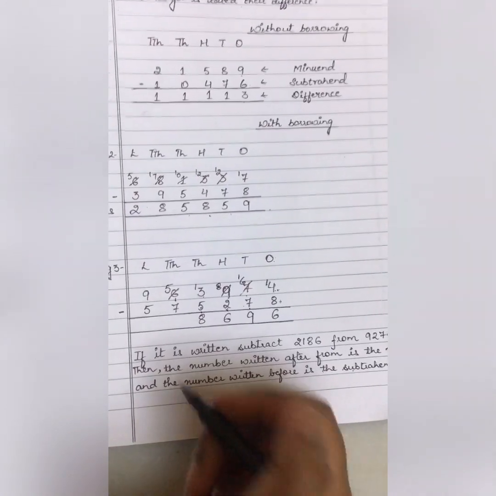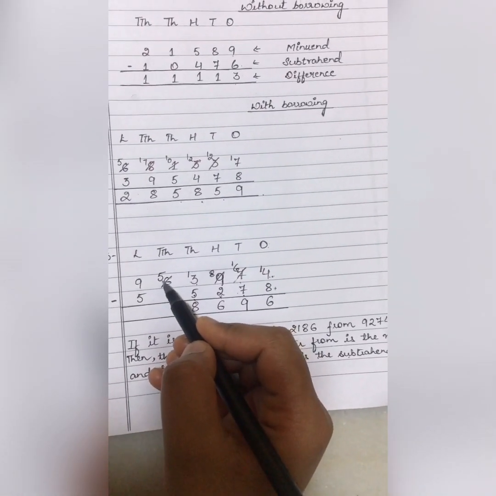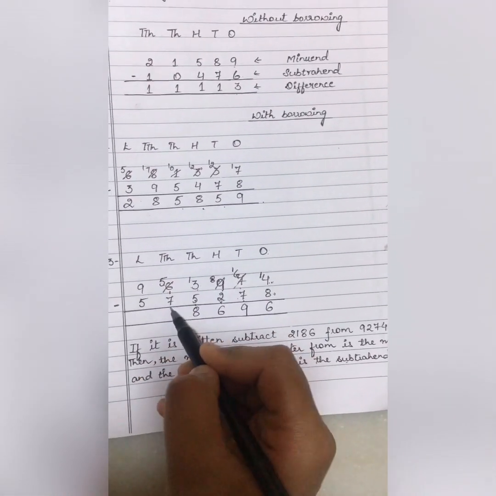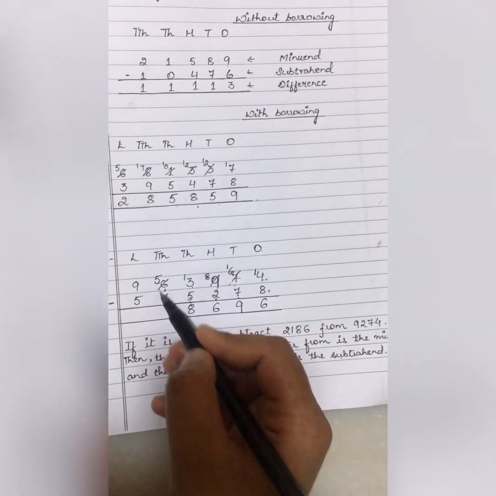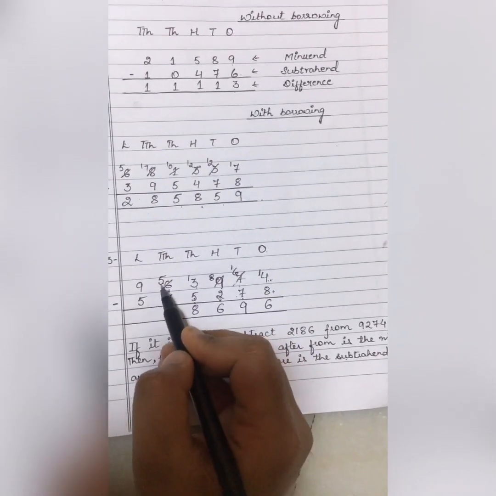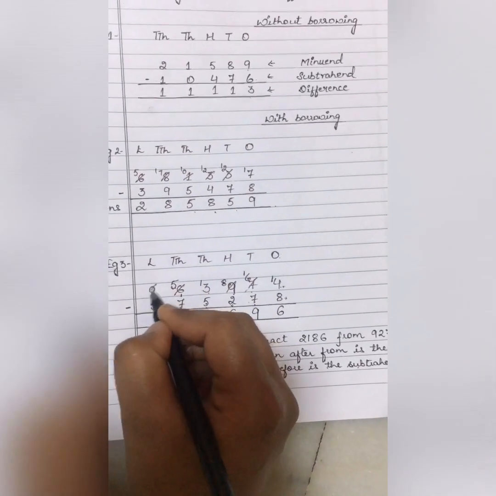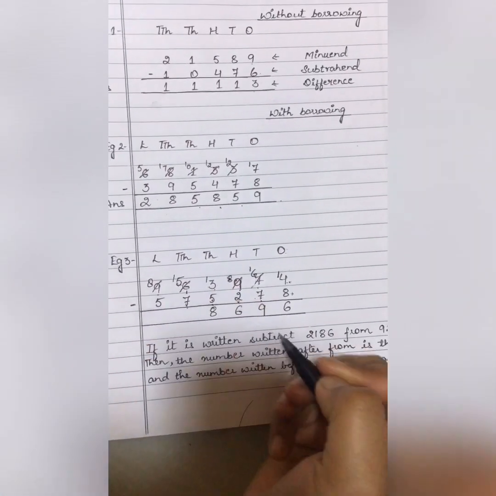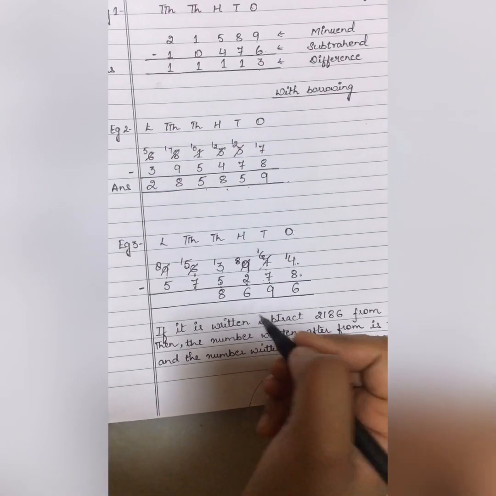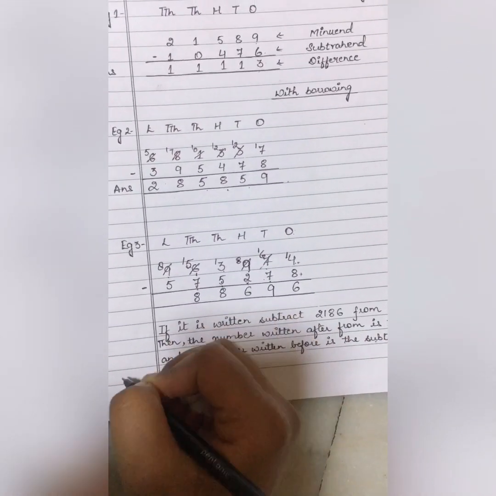Very good, children. Now here at 10,000's place, again 5 on the top and 7 below it. We cannot subtract a greater number from a smaller number. We need to take a borrow from 9. So 9 becomes 8 and this becomes 15. So 15 minus 7 is 8.